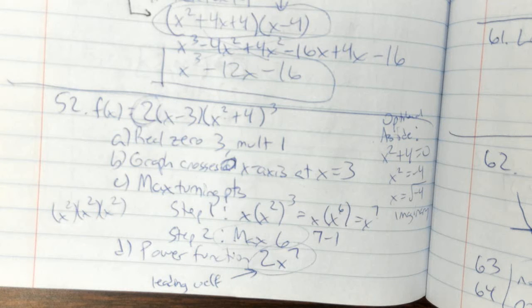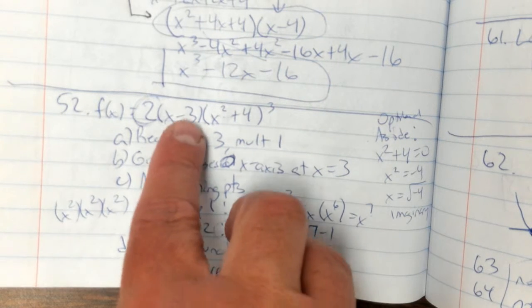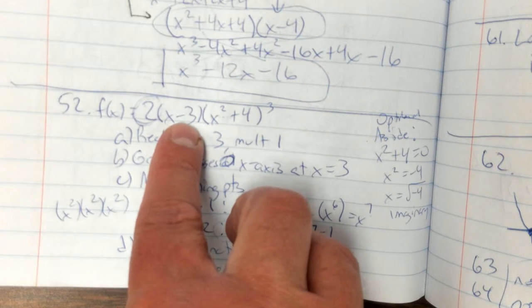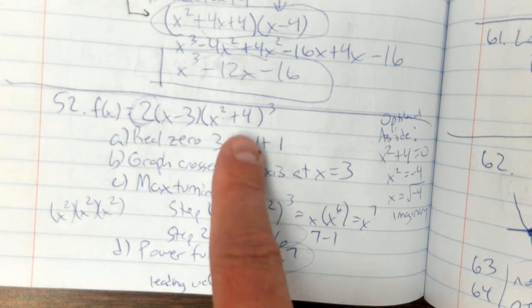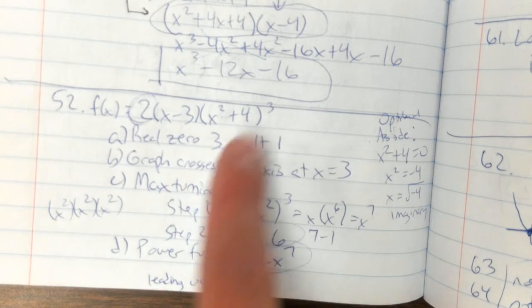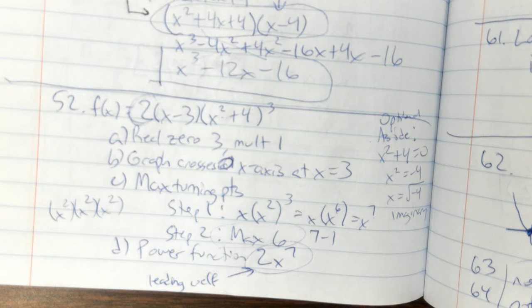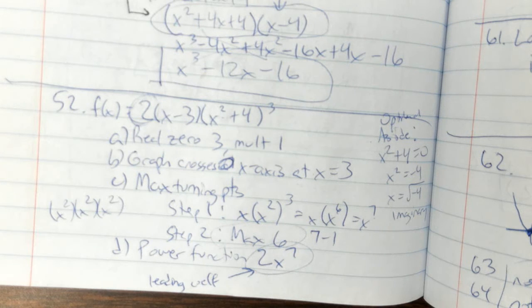It says list each real 0 and its multiplicity. So the real 0 is 3 with multiplicity 1. You can't say -4 with multiplicity 3 because that's not real. Okay, that'd be imaginary. So it's just that front part.